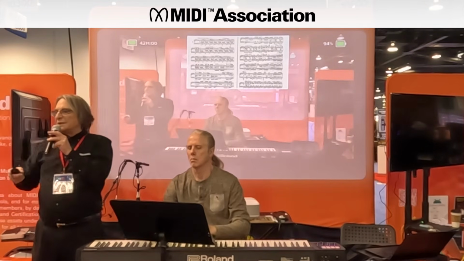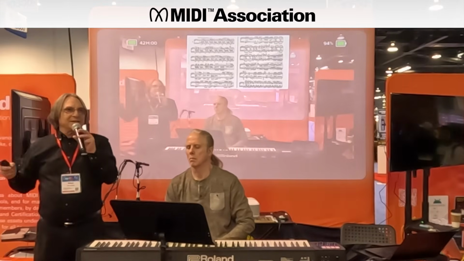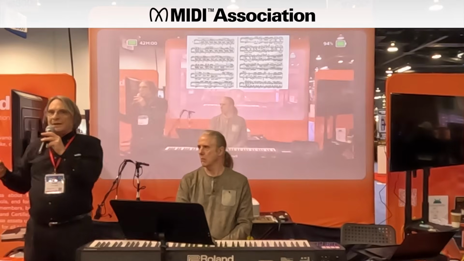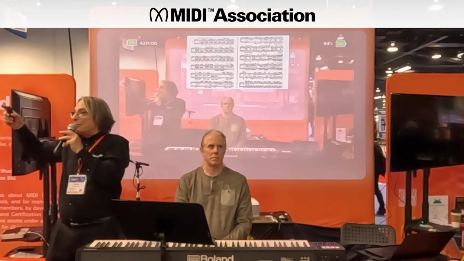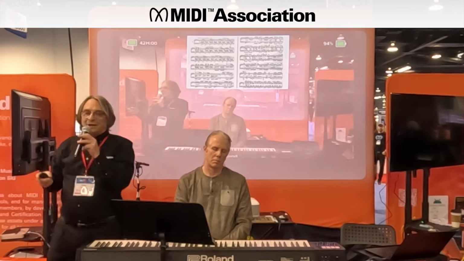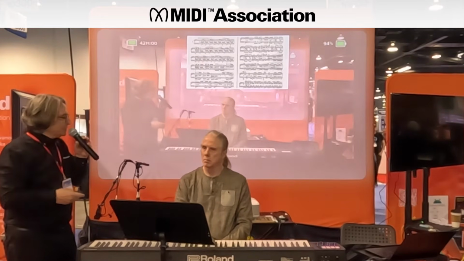A profile sets up the entire device to be something. It might be an MPE controller. It might control a PTZ camera. It might control orchestral articulation. But in this case, what we're going to do is we're going to control the piano.